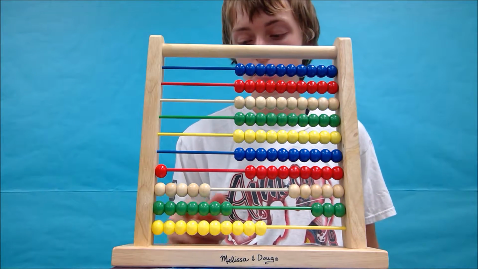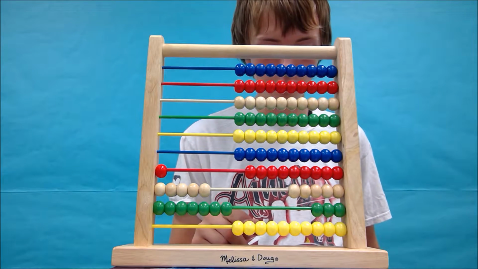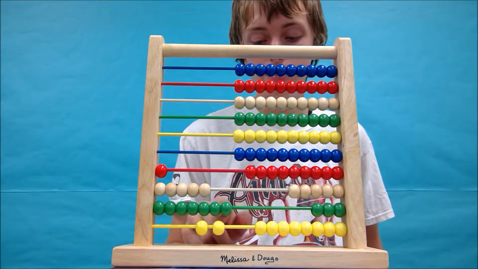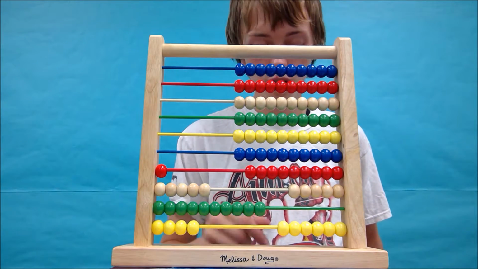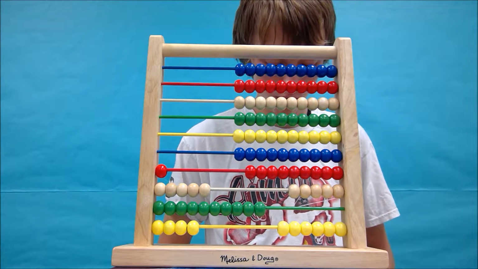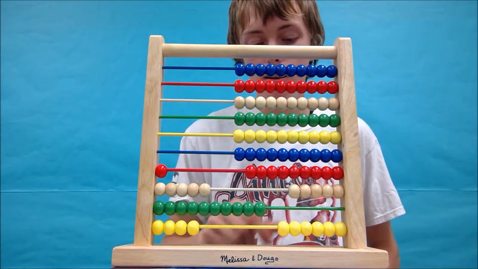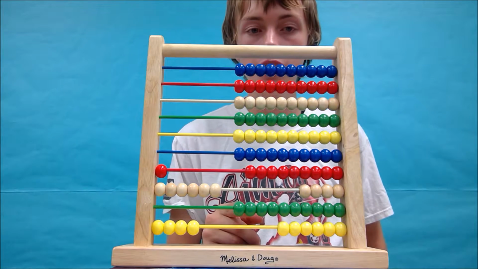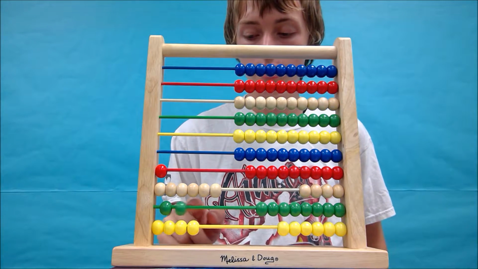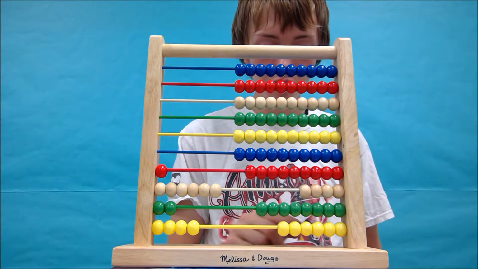Move 1 10 bead over, move the 10 ones back, continue from 4 to get to 8. 5, 6, 7, 8. And then I need to add 1, 2, 3. I can cross off the 4 and write down 3 to remember. Move 1 100, move the 10 ones back, and continue from 3. I need to get to 5. 4, 5. Let's do another one.